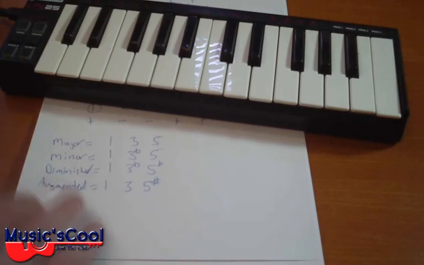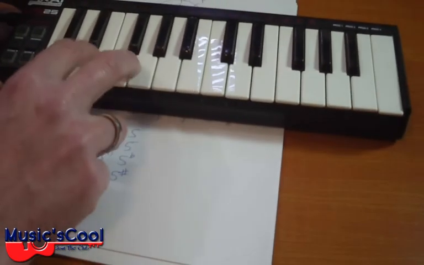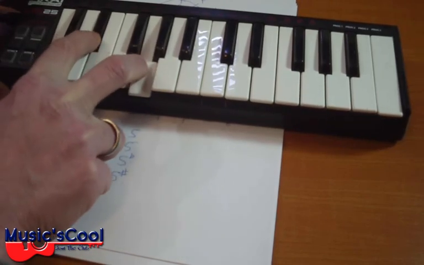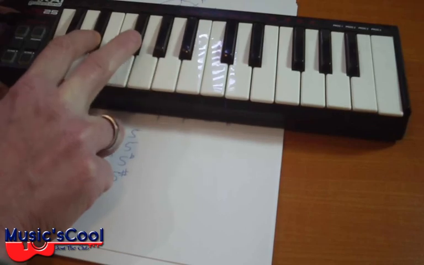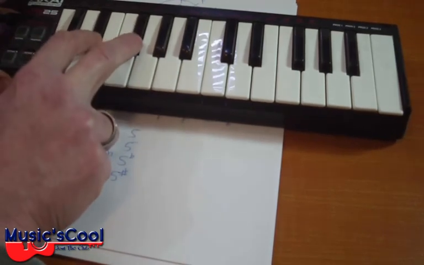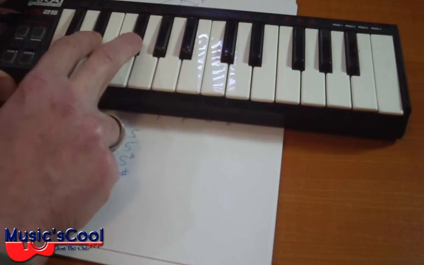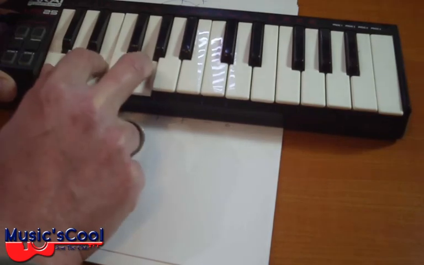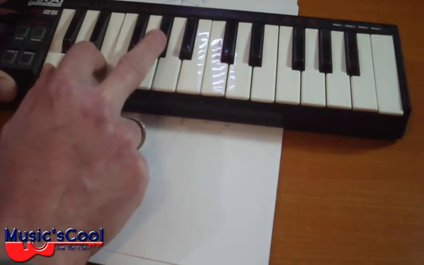So let's listen to these chords in the key of C. So here's the C major, flat 3 for C minor, dark sound, flat 3 and 5 for C diminished. Okay, still dark and strange sounding. If I go back to major, 1 3 5, and then I augment that fifth, I raise it up 1.